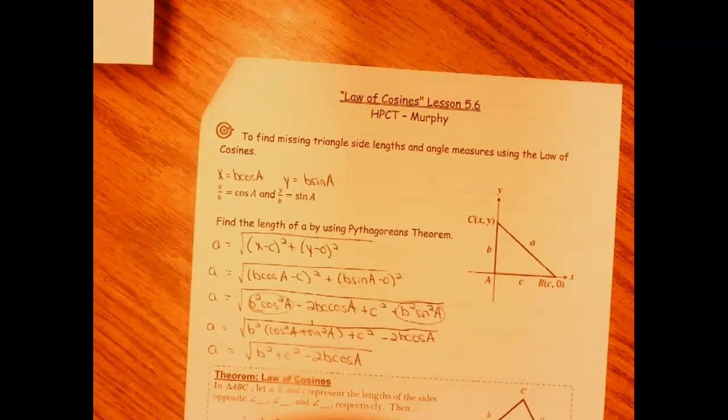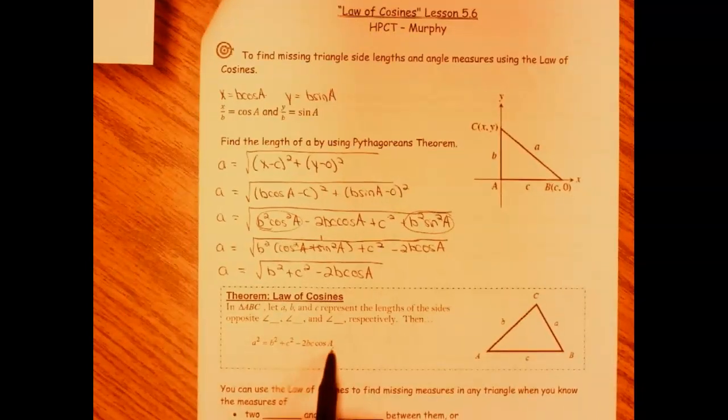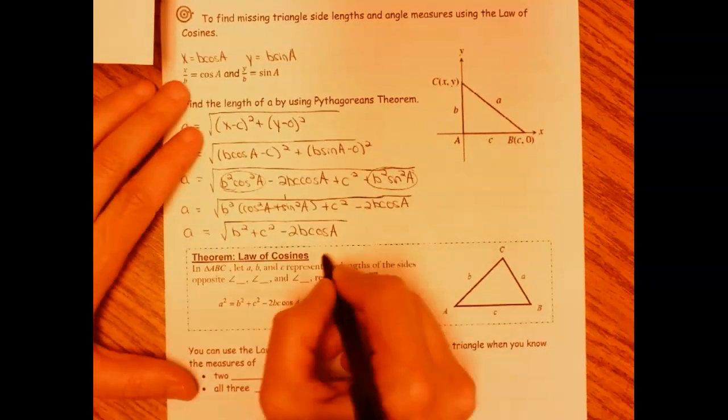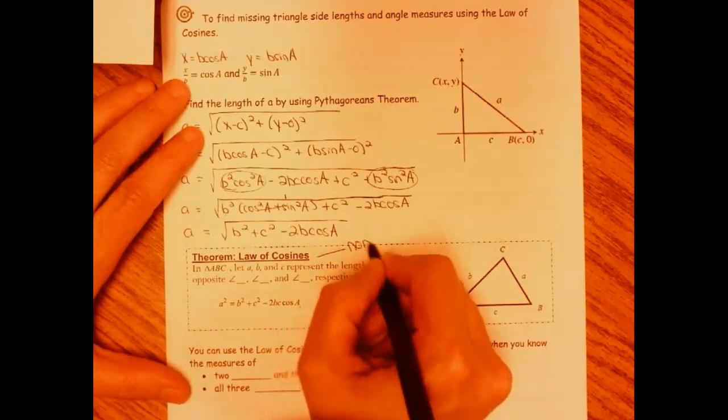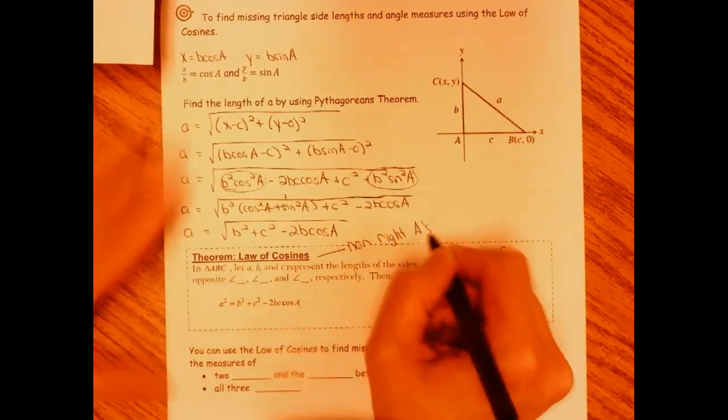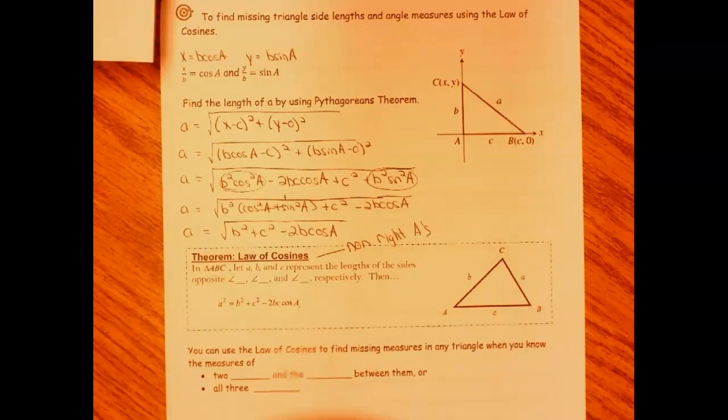And again, certainly not expecting you to do that on your own, but it's just exposure to some of these proofs. Here is that formula that you saw back in geometry for the law of cosines. Again, the question is, when are we going to use this? First of all, we are using this for non-right triangles. And there are two cases when we're going to use this one as well.